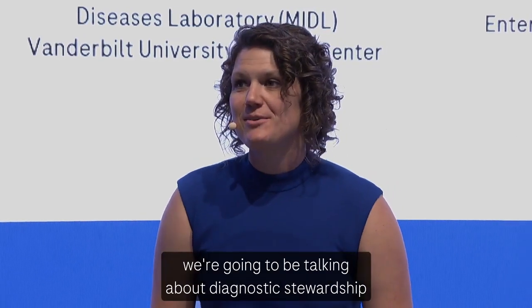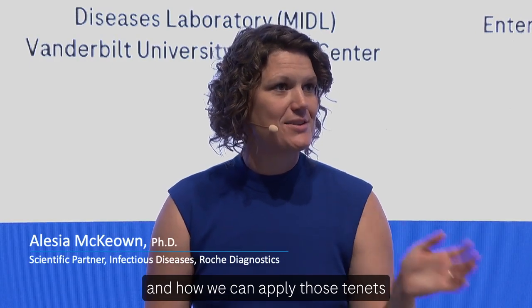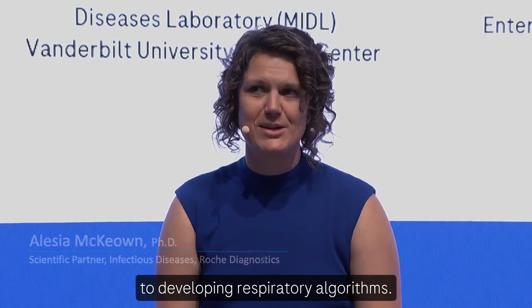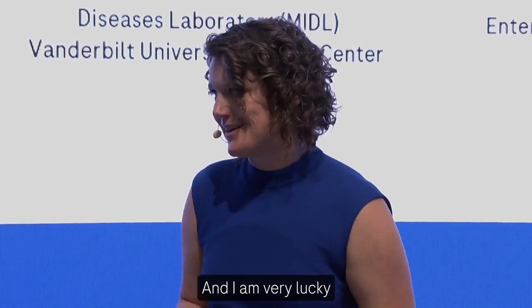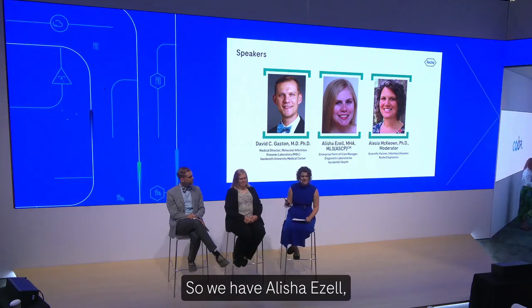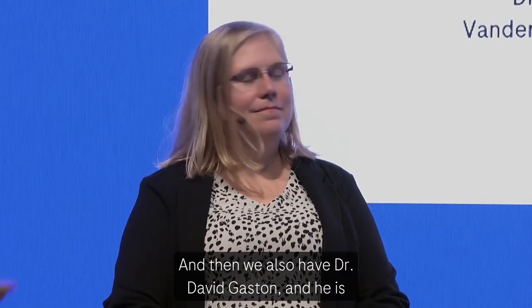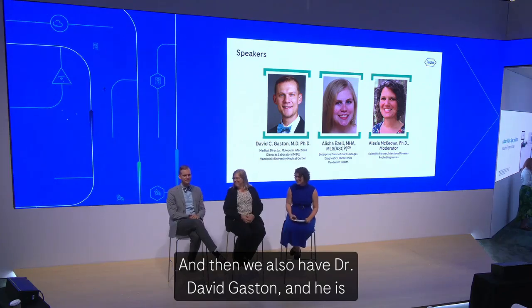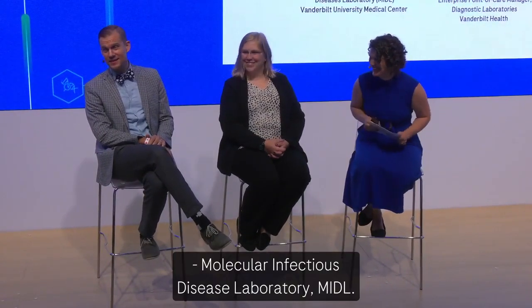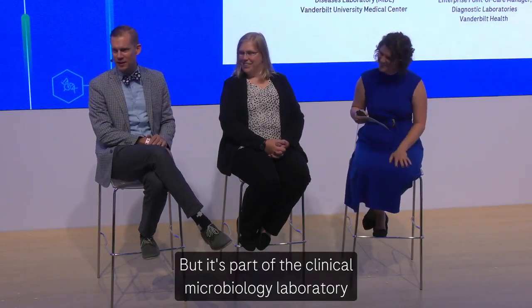As Jonathan said, we're going to be talking about diagnostic stewardship and how we can apply those tenets to developing respiratory algorithms. And I am very lucky to have two panelists from Vanderbilt today. So we have Alisa Ezell. She is the Enterprise Point of Care Manager for Vanderbilt. And then we also have Dr. David Gaston, and he is the Medical Director for the Molecular Infectious Disease Laboratory, MIDL. But it's part of the Clinical Microbiology Laboratory at Vanderbilt.